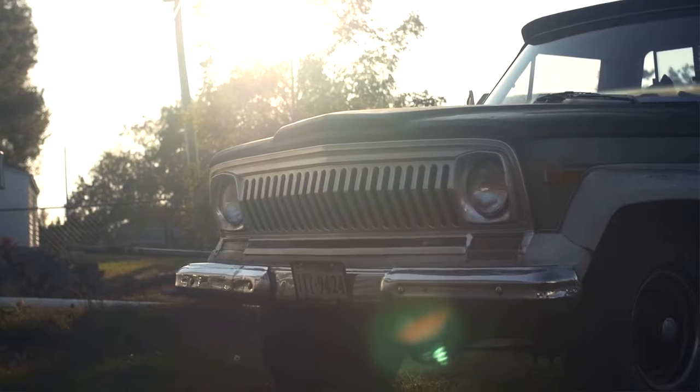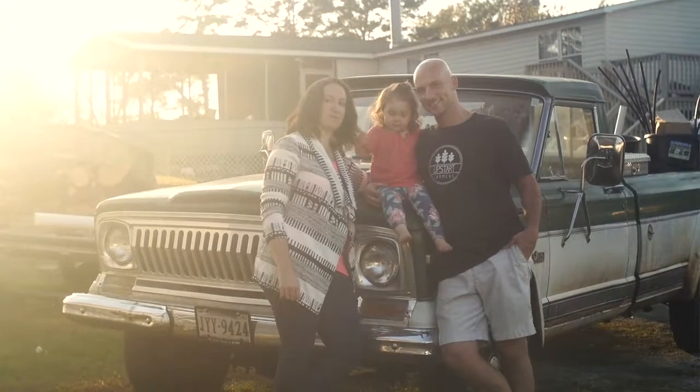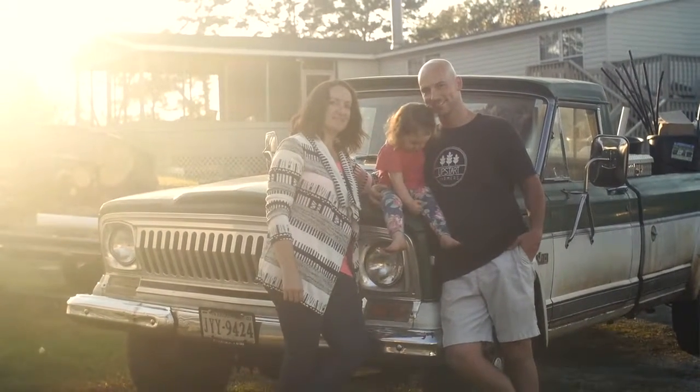And here's my favorite shot of the day. The family with their old truck and the sunset as a backdrop. So put on some sunscreen and be creative. The sun can be your friend.